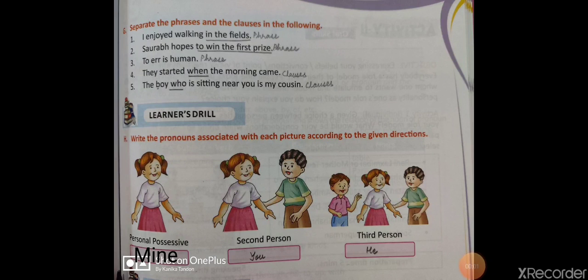Next is separate the phrases and the clauses in the following. First is I enjoyed walking in the fields. In the fields, phrase. Saurabh hopes to win the first prize. To win the first prize, phrase. To err is human, phrase. They started when the morning came out. When, clause. The boy who is sitting near you is my cousin. Who, clause.